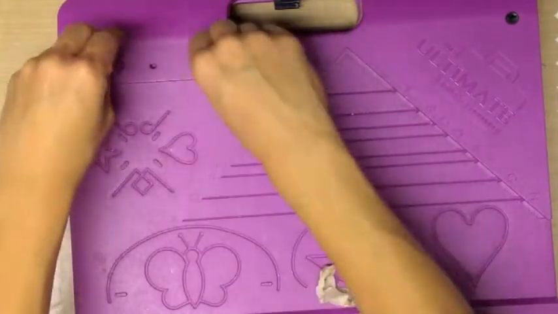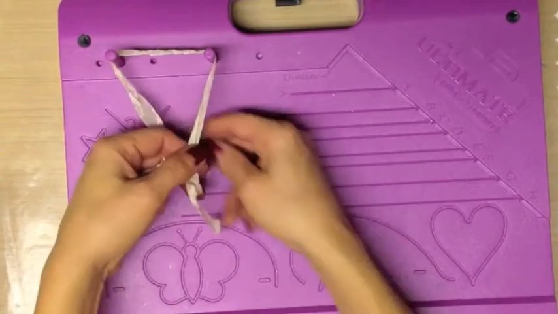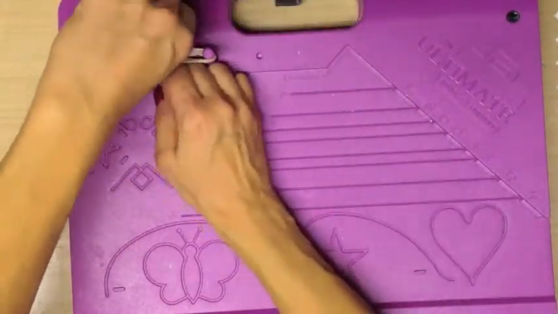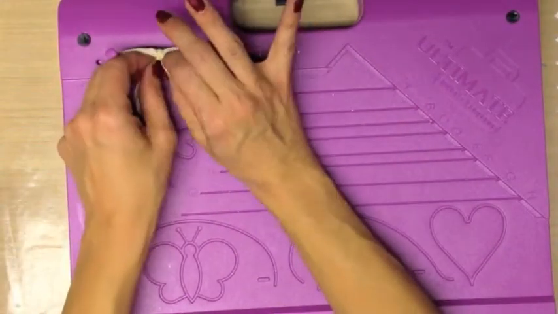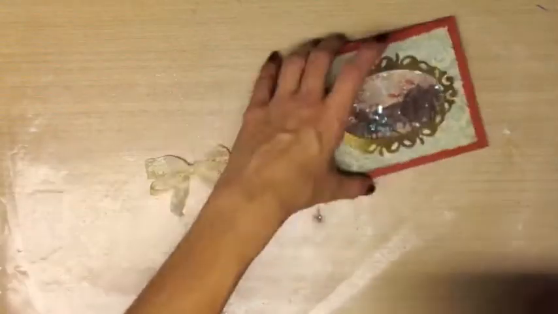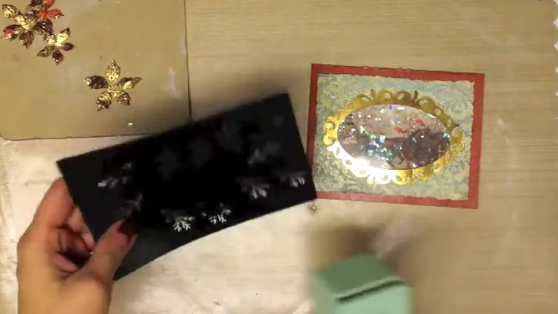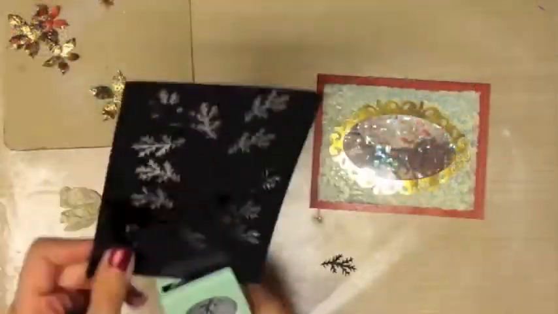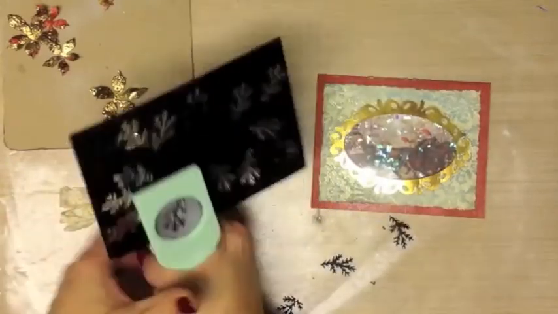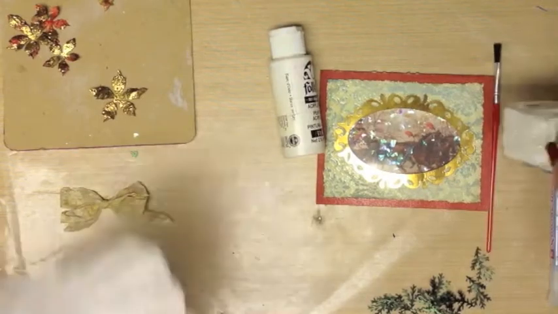Next, we'll use our handy dandy Ultimate Tool by Crafter's Companion to enable us to tie a beautiful little bow every time. This is a very versatile tool. Woohoo! Now we get to assemble all of the embellishments onto our card. This punch is the punch I recommend for everyone to have. This is the Martha Stewart Oak Leaf Punch.